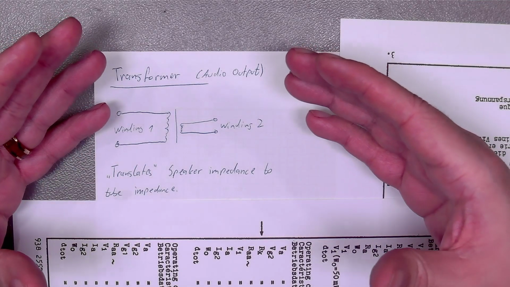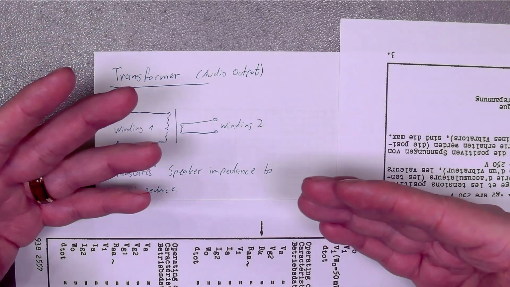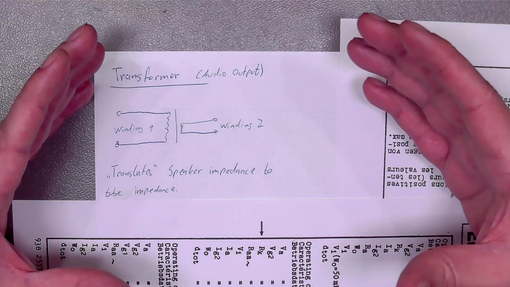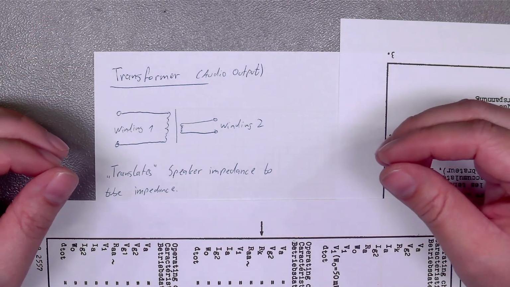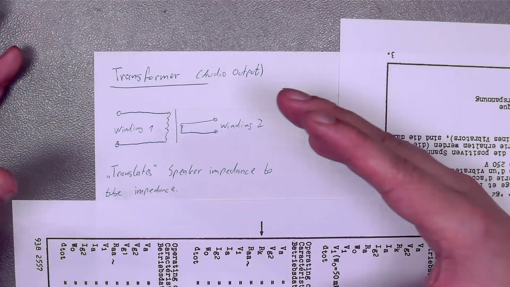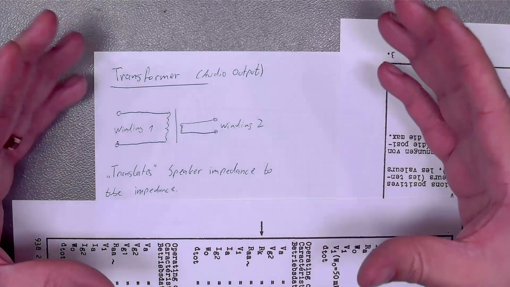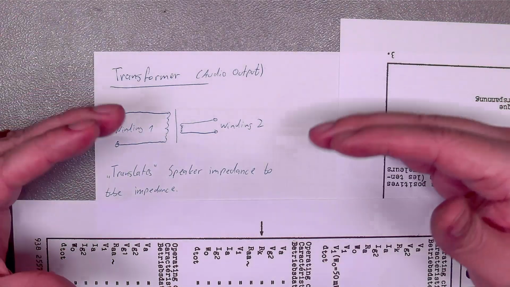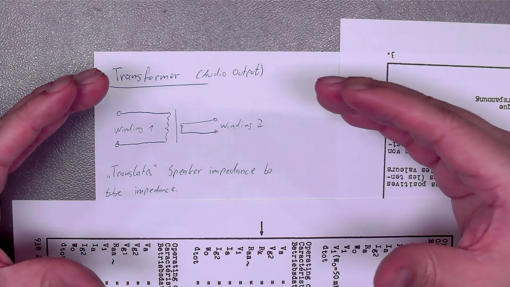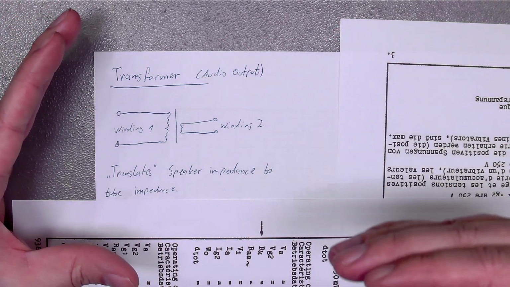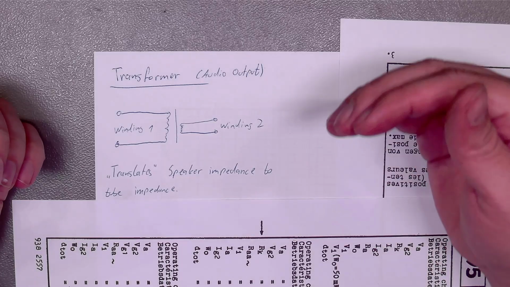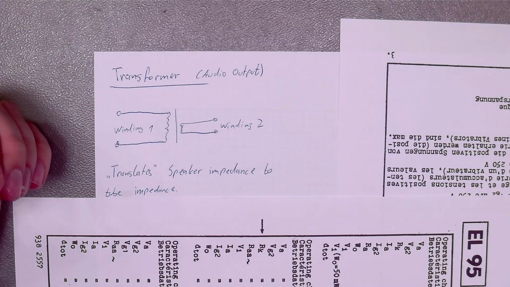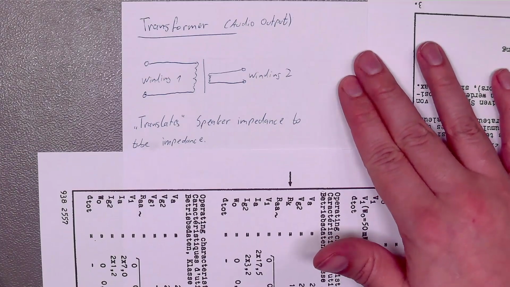So an audio transformer basically translates the speaker impedance to the tube's impedance. As we know, hopefully, tubes have a relatively high impedance in the kilo ohms range, and speakers have an impedance in the lower ohms range, around 4 to 8 ohms usually. As you see, we have a pretty big mismatch there, so the transformer is here to help us transform the impedance of the speaker to the tube. So let's take a look.